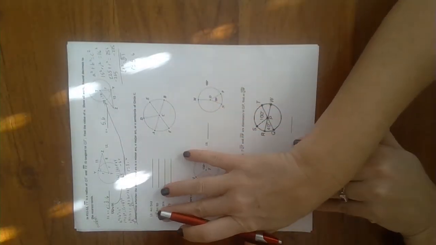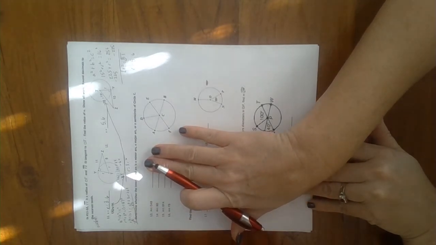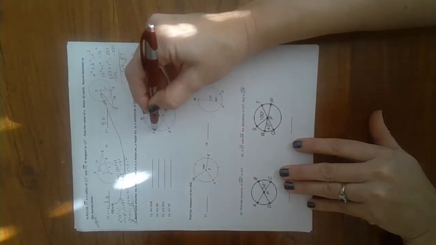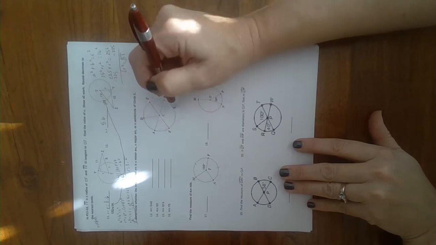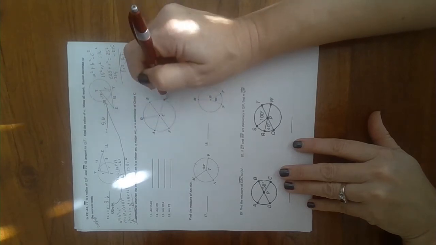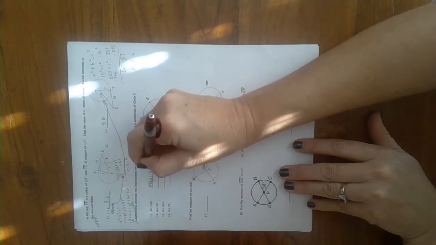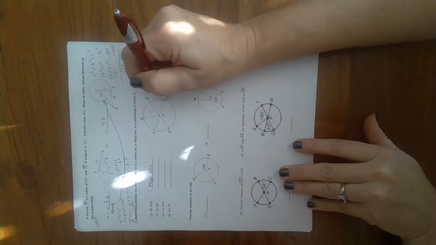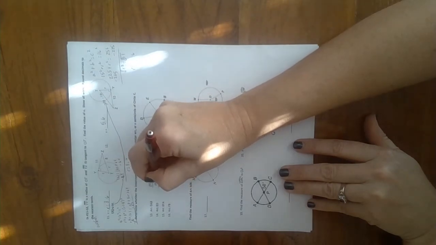Then it says determine whether the intercepted arc is a minor arc, a major arc, or a semicircle of C. So arc DAB, because it is greater than 180 degrees, is a major arc. Arc BD, I go the short way because it's only 2 letters, and that is a minor arc.